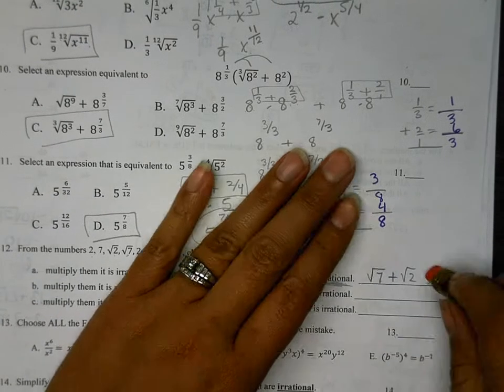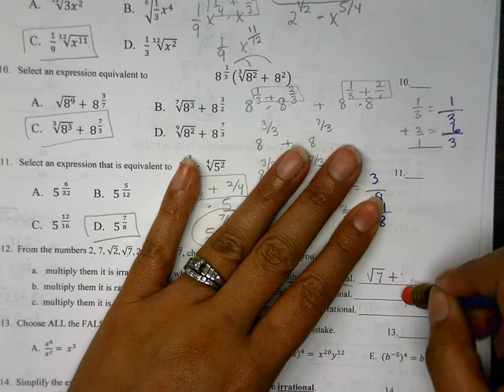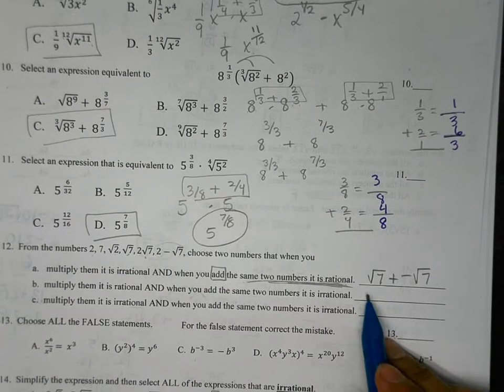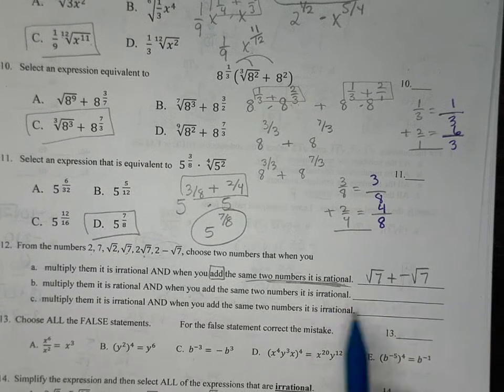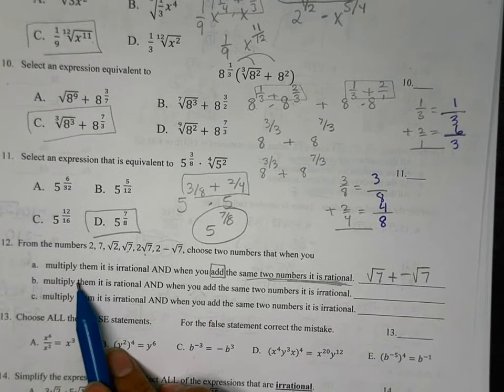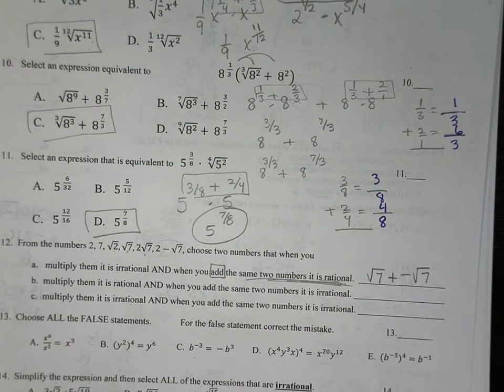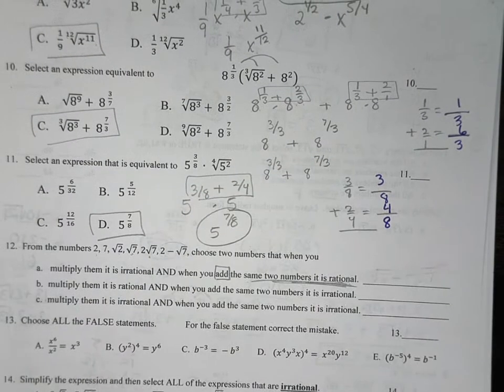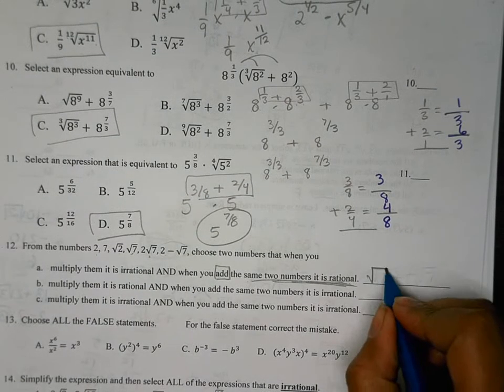Square root of 2. Are those going to undo each other? You can do the 2 and the 7. Okay, if I did root 7... He said root 7 plus negative root 7. That would work, but do I have a positive root 7 and a negative root 7? And multiplying them wouldn't work either. Okay, can you use a rational number?